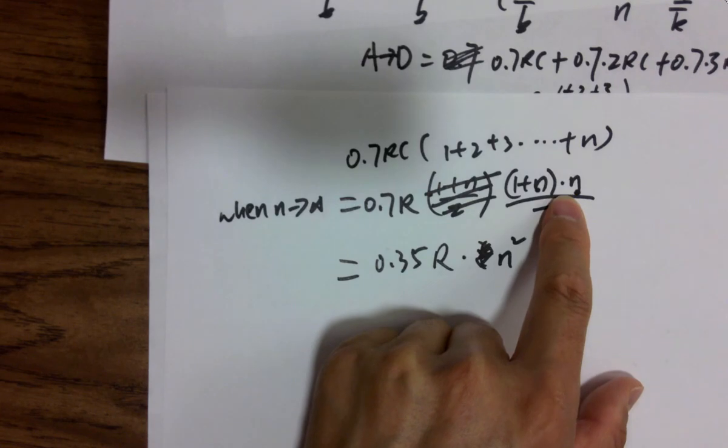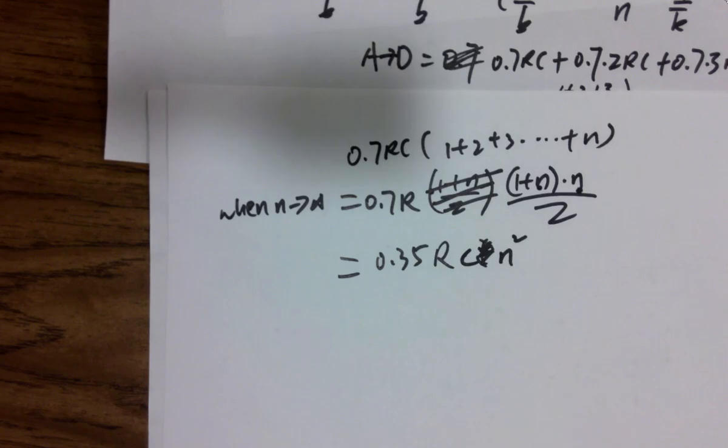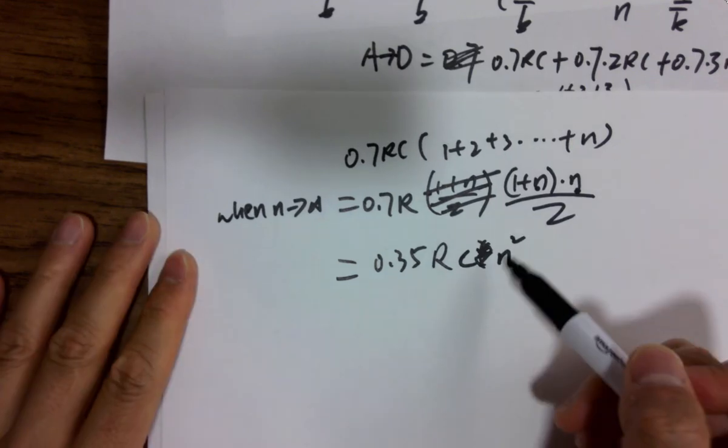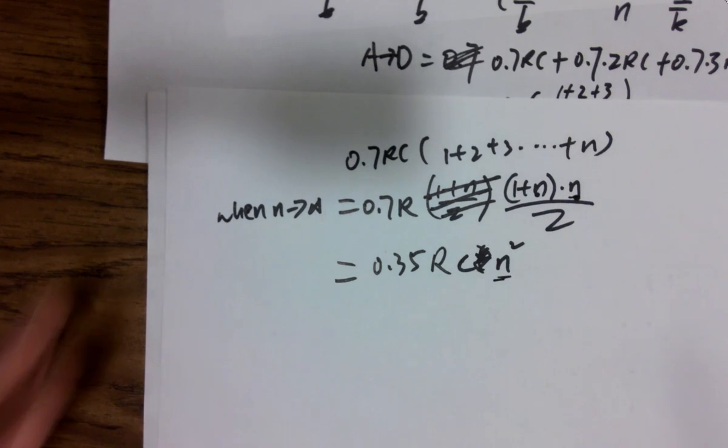Okay. Shouldn't it be RC? Yeah, RC. Thank you. So what is exactly n here? The number of squares.